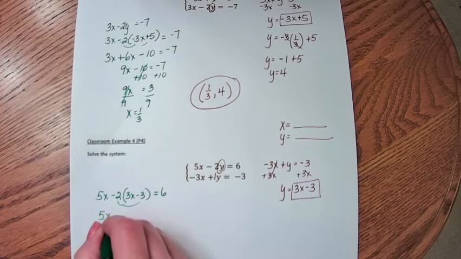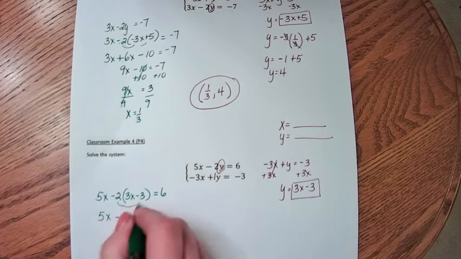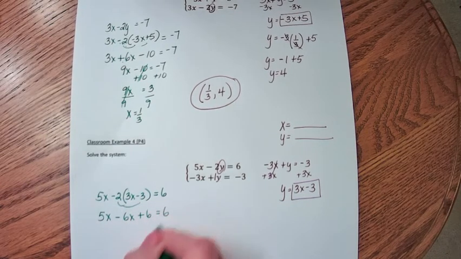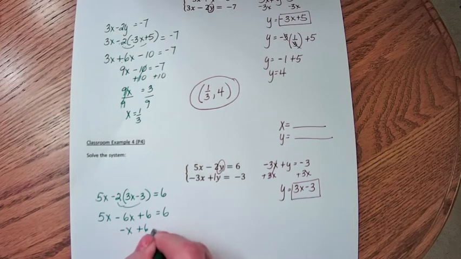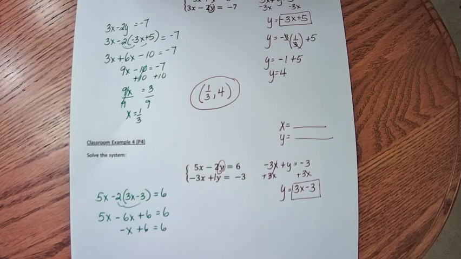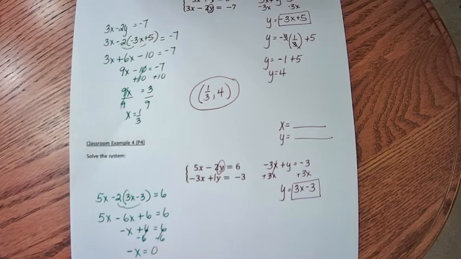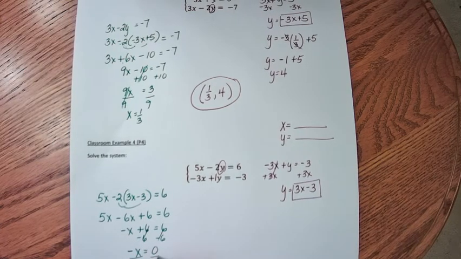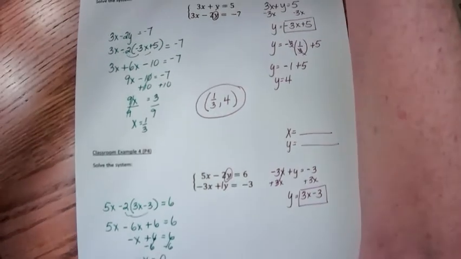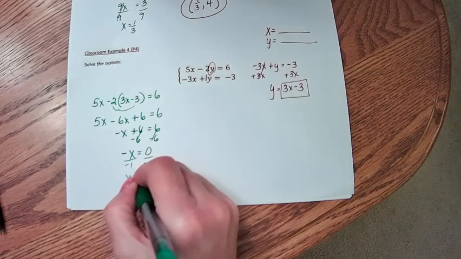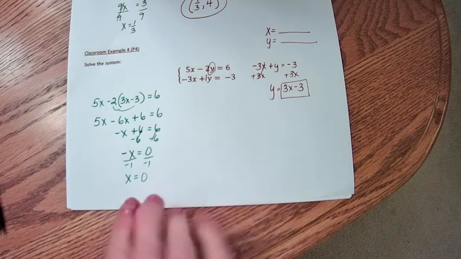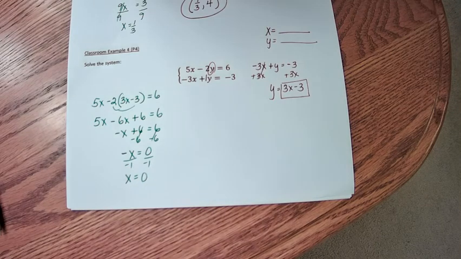Distribute the negative 2. So I have 5x minus 6x plus 6 equals 6. 5x minus 6x is negative x plus 6 equals 6. And let's subtract 6 from both sides. So I get negative x equals 0. And I don't want a negative for x, so I'm going to change the signs. And 0 doesn't have a negative or a positive, so x is equal to 0.